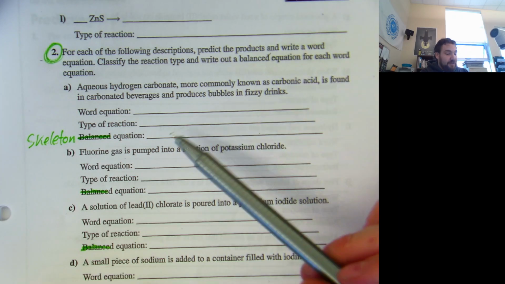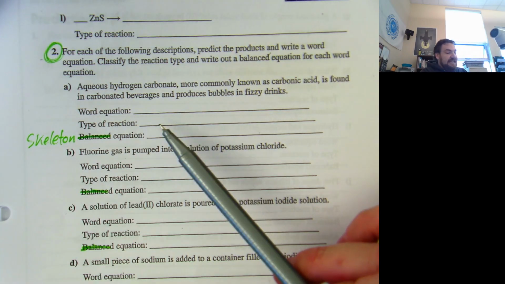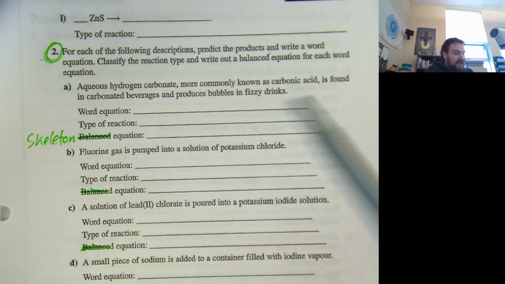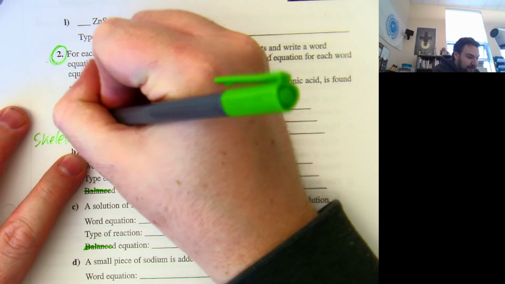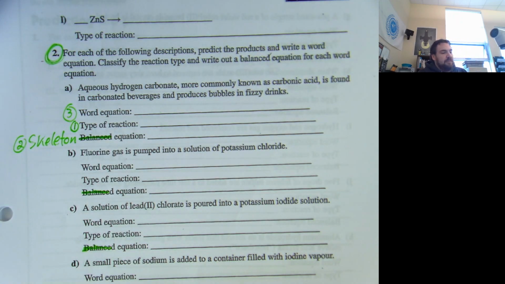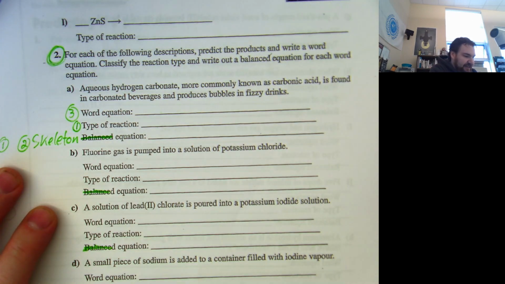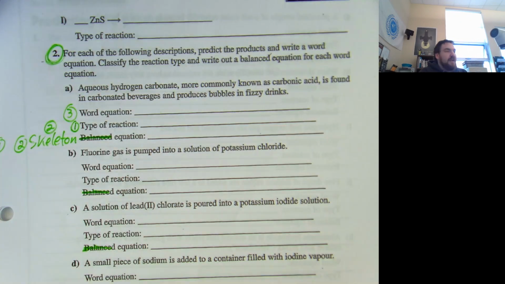You need to tell me what you need to write out. The easiest way to do these kinds of questions is to start with the reaction type, do the skeleton equation, and then go back and give me the word equation. Sometimes maybe the skeleton equation is easier and then do the reaction type. My point being, the word equation is often going to be the easiest thing to do last.